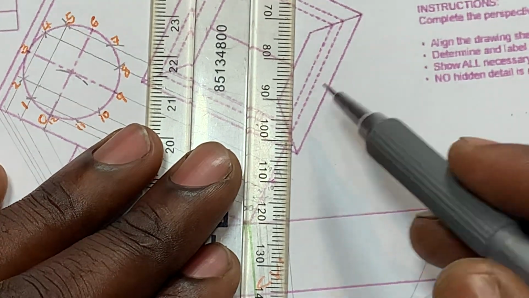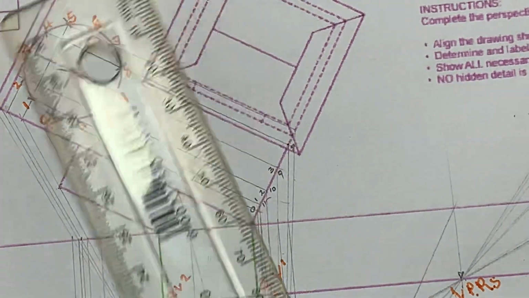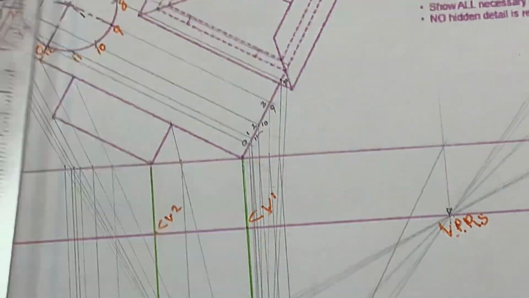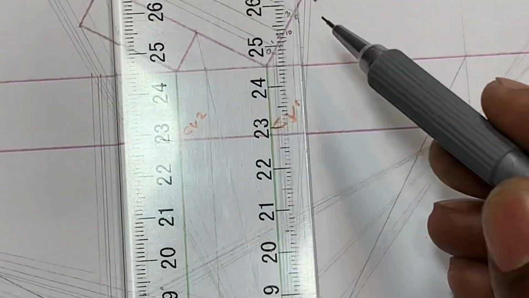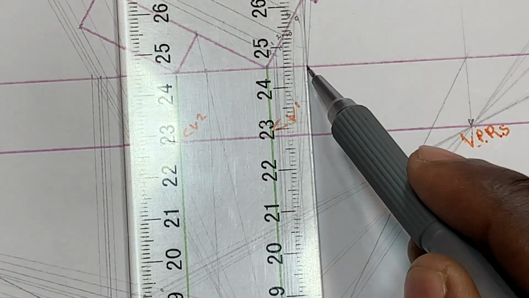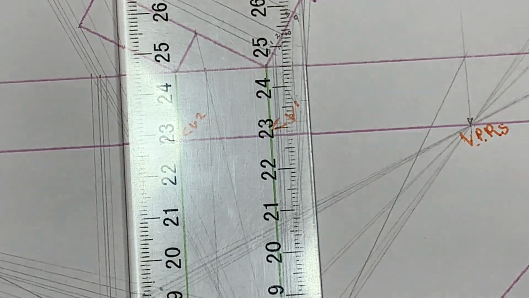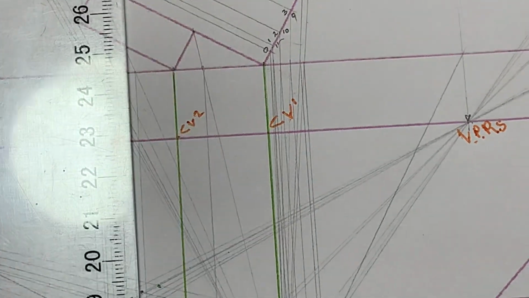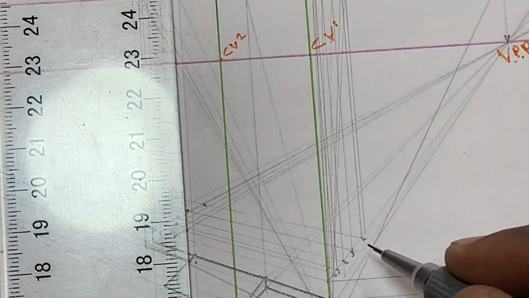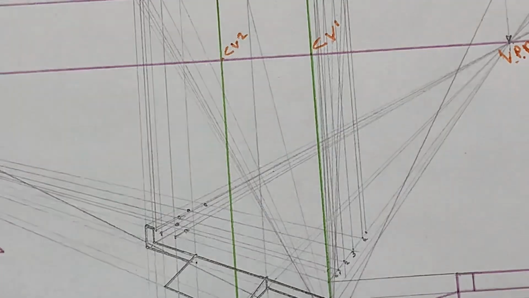Stationary point first. There it goes. Once it touches the picture plane, it goes vertically down. There it is. Right there, we're getting it. Once it gets there, I'll then take it to vanishing point of my left hand side.